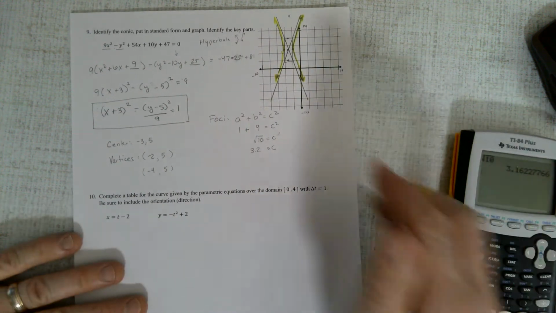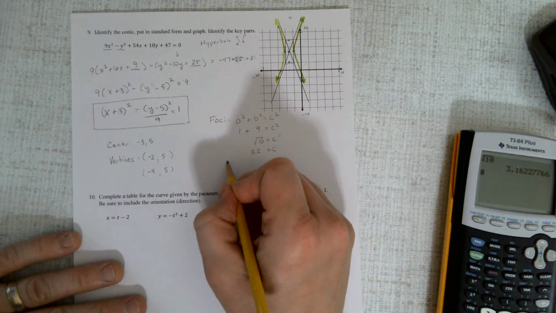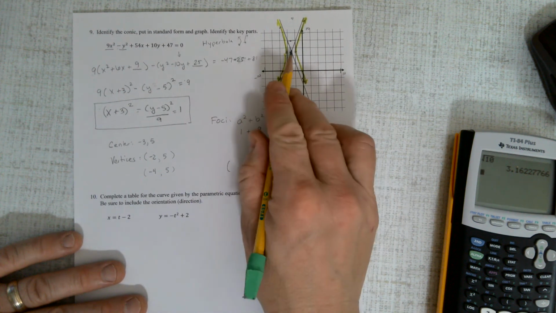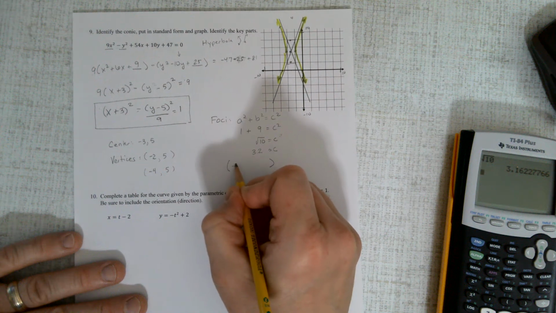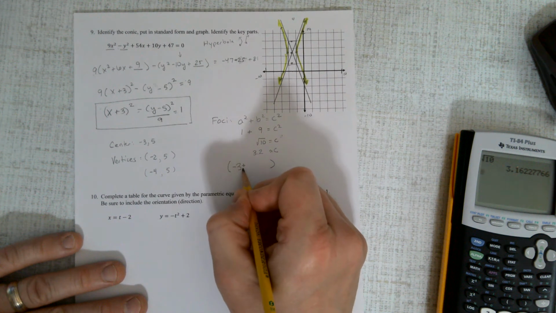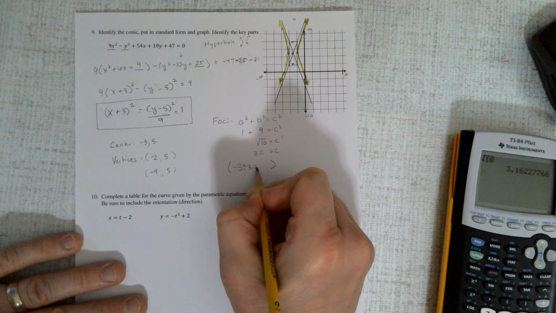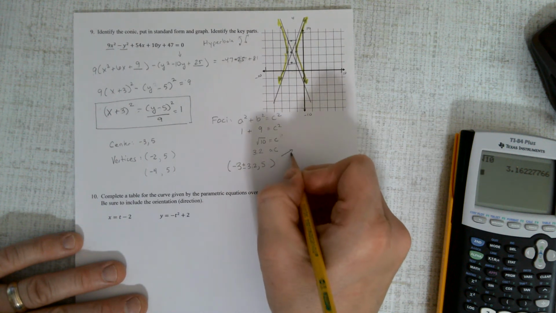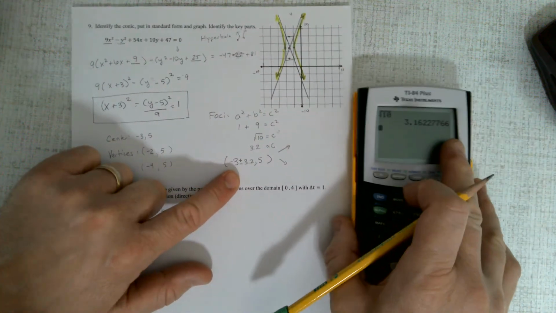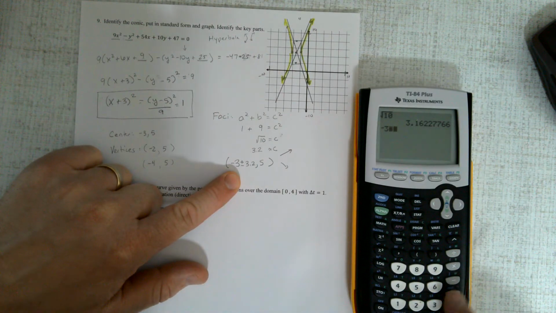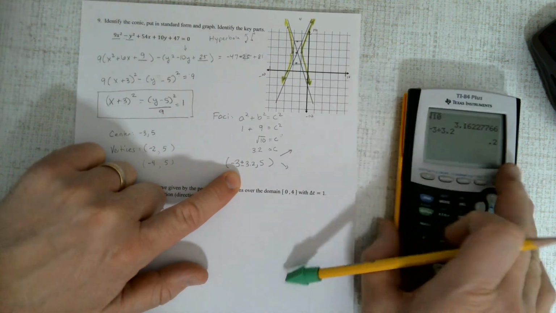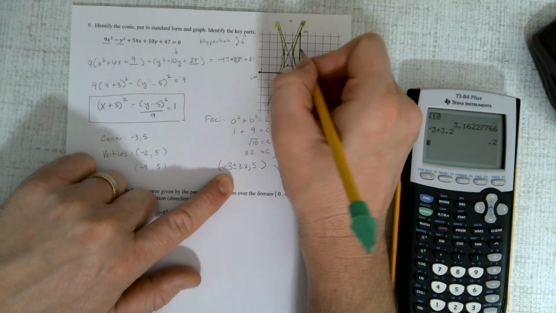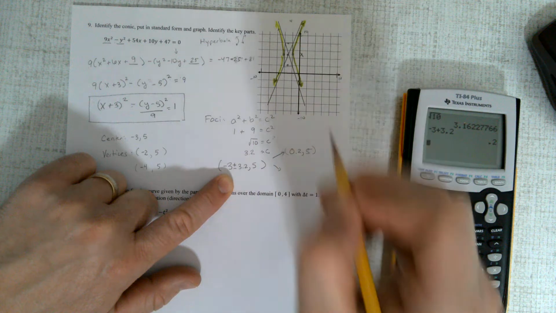Alright, so what would the coordinates be? Well, let me go ahead and write it one way here. I'm going to start at the negative 3, but I'm going to go plus or minus 3.2. But I'm going to stay at a height of 5. So here's my two foci. Negative 3 plus 3.2 would be 0.2, just right on the other side of that axis.